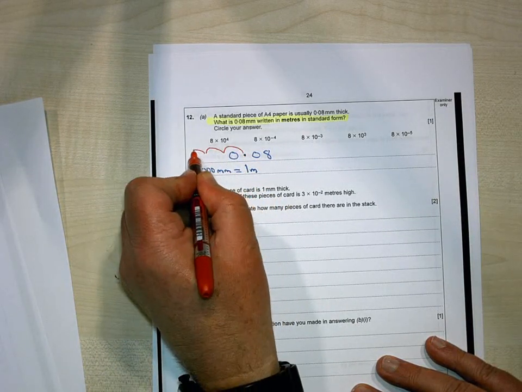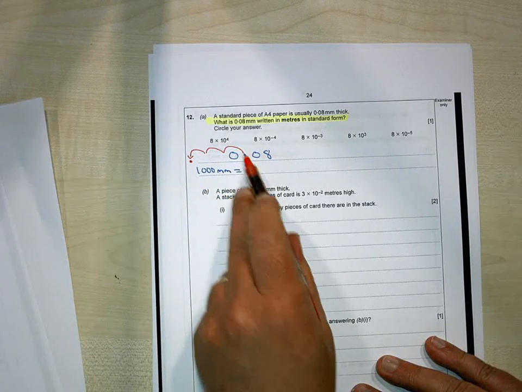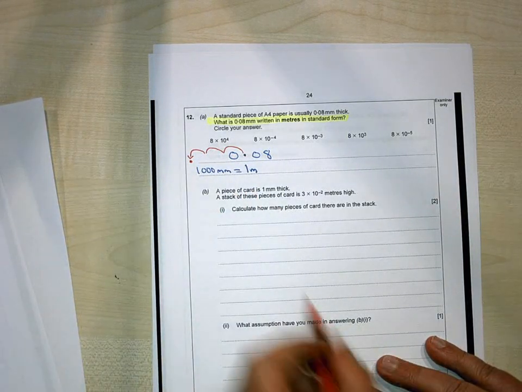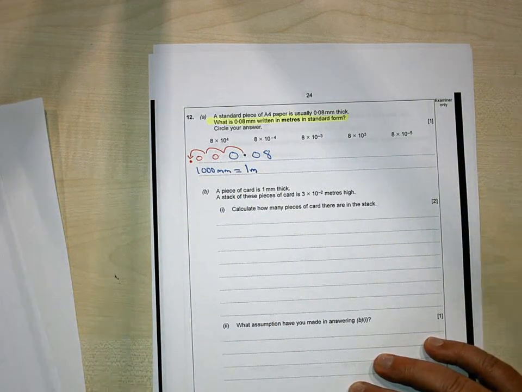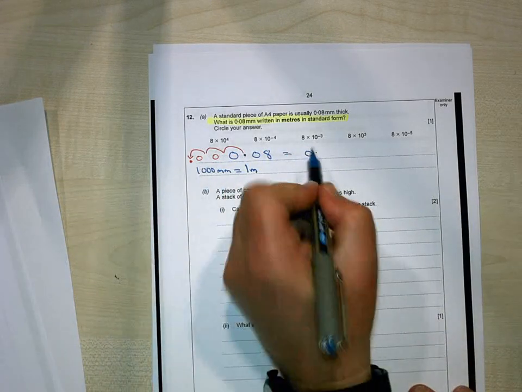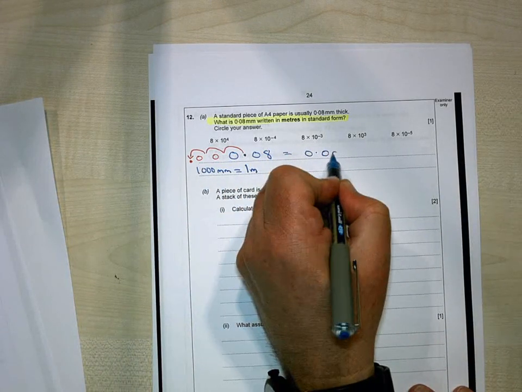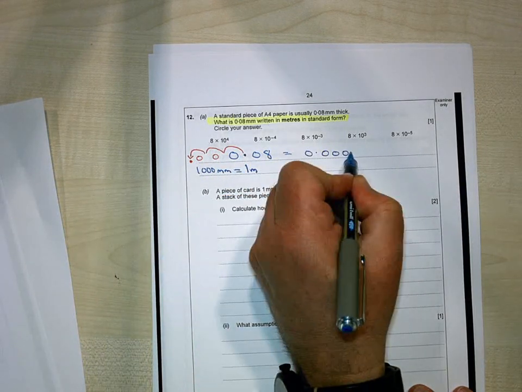So that is going to be an even smaller number in meters. We need to divide it by 1,000. Okay? Now the way you've probably discovered, if you've done standard form, to do this is if we're going to divide that by 1,000, we're going to move the point 3 spaces.